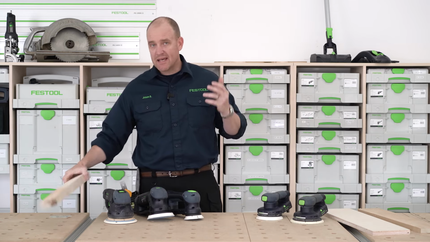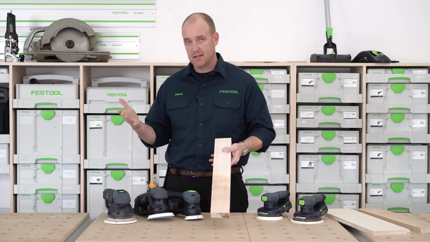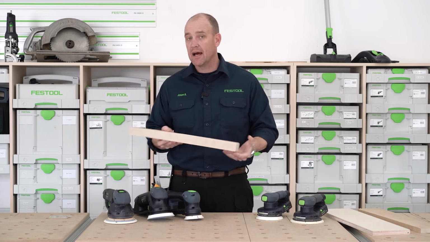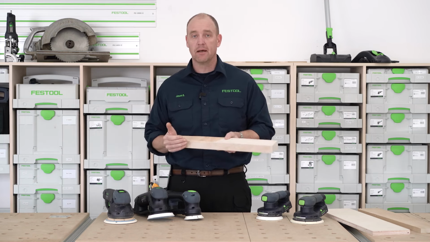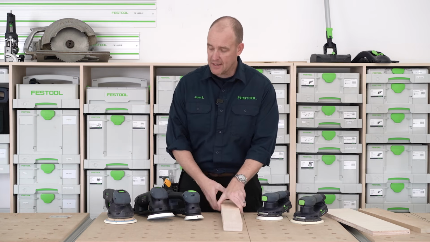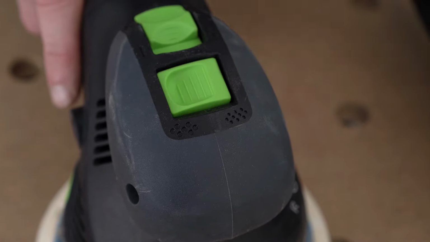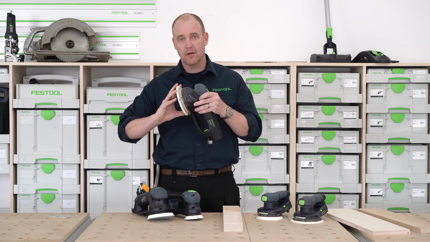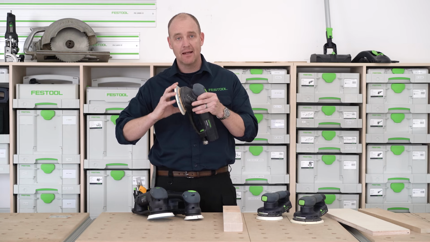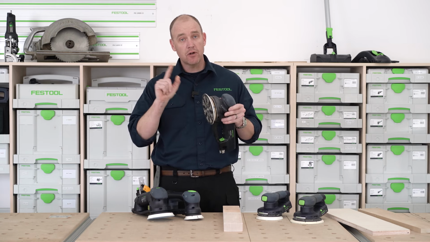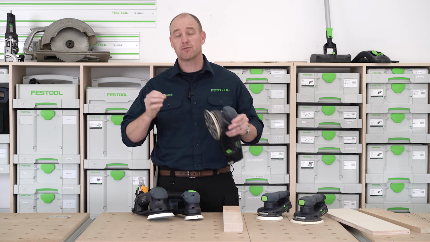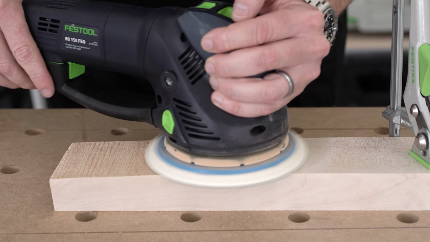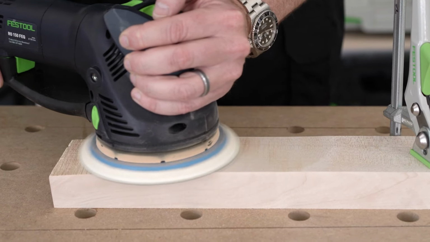Now let's go with use cases for the Rotex line of sanders. What I like the Rotex for, and what they're so well known for, is their ability to be ultra aggressive because of the gear mode. Now let's see if we can hear the click. That is a pin locking in. So it's still going to move in its random orbit. However, it is now gear driven, so it is going to be incredibly, incredibly aggressive at removing material.